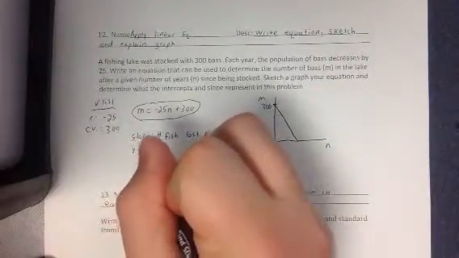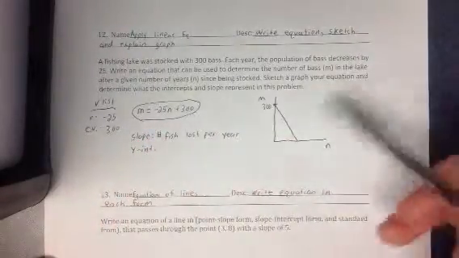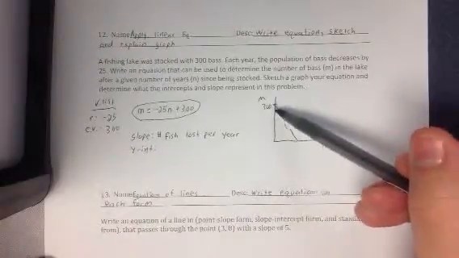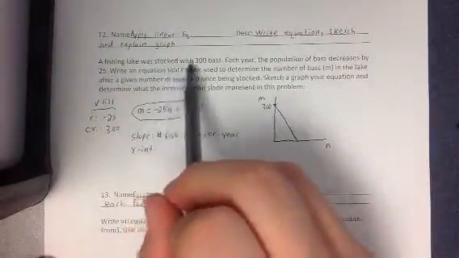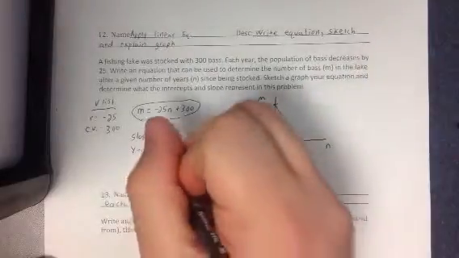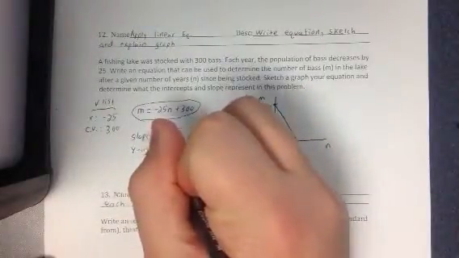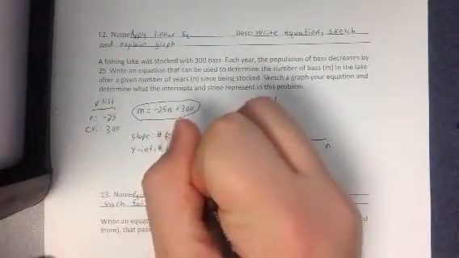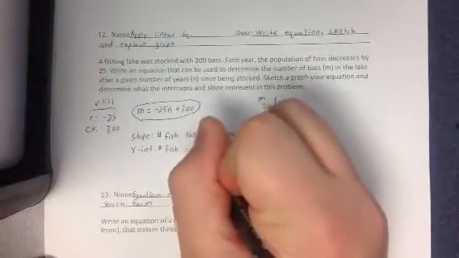The y-intercept, well, if we look at it, the y-intercept is 300. Well, 300 was how many fish we started with. So in this case, the y-intercept was the number of fish we started with.